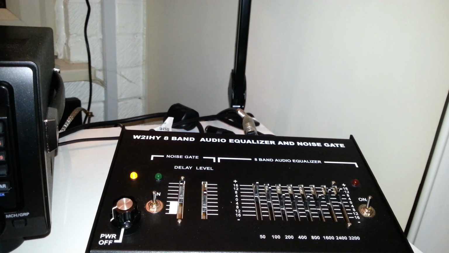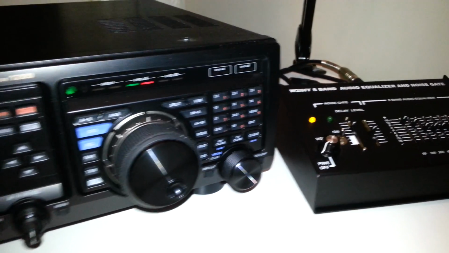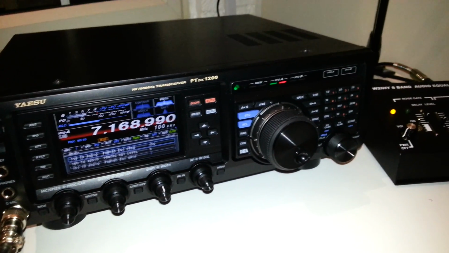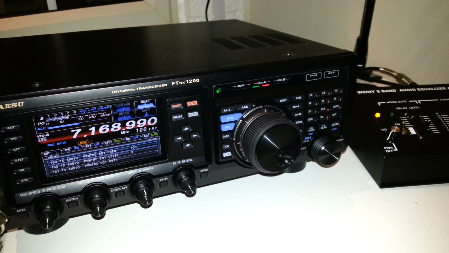So there we are, that's how I've got the EQ settings and the W2IHY settings on the FTDX1200. Remembering as well that that's with the Heil PR40 microphone. So that's how we've set the radio up, and we've had some really good reports like that.